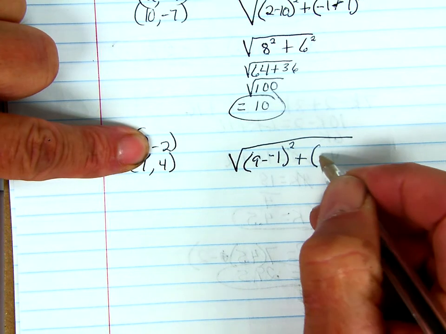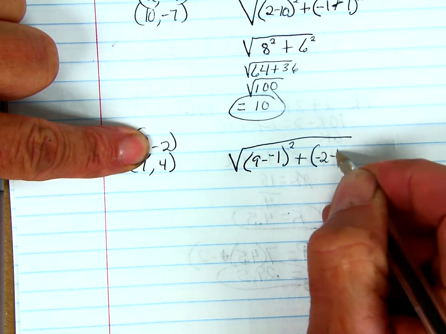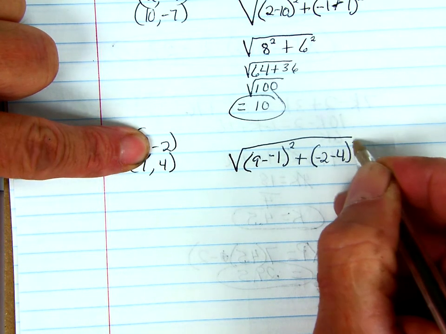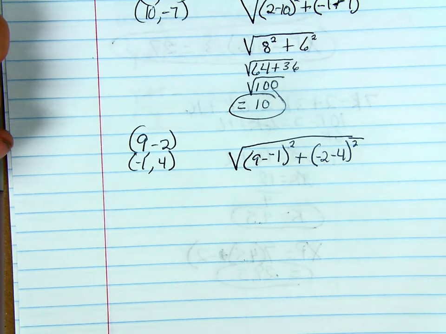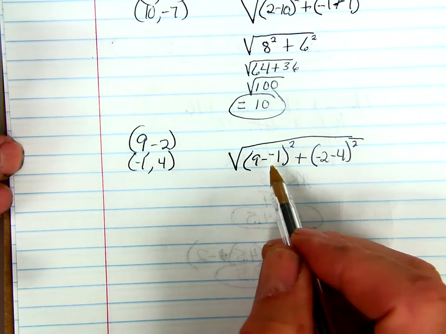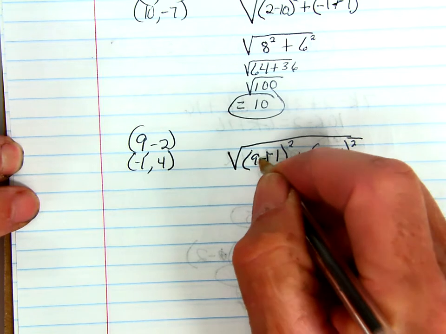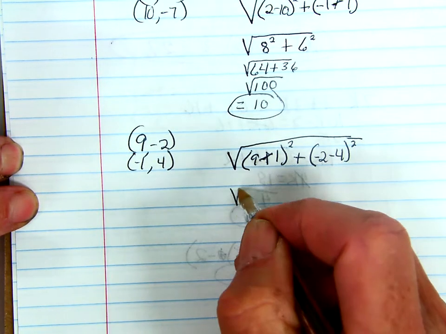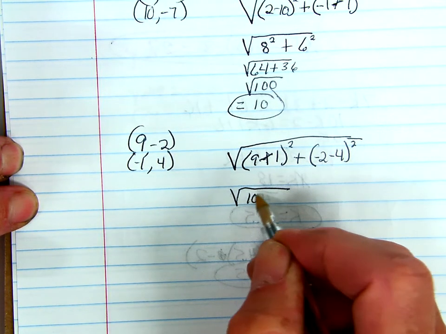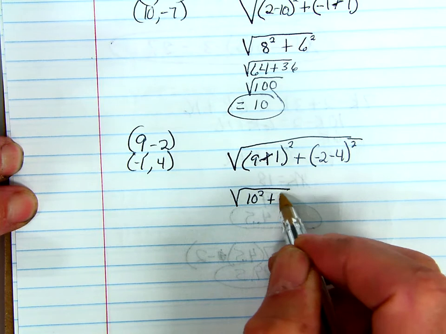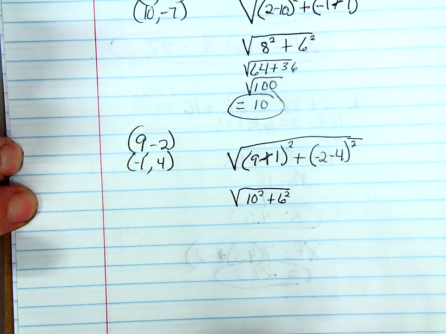Here's my y's: negative 2 minus 4, squared. This minus negative turns into a plus. So we have 10 squared plus 6 squared.